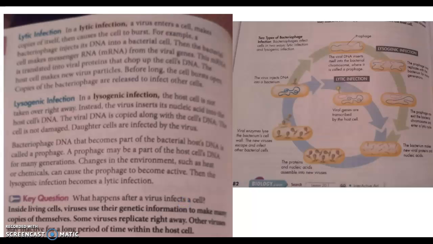Lytic infection. In the lytic infection, a virus enters a cell, makes copies of itself, and then causes the cell to burst. For example, bacteriophage injects its DNA into the bacterial cell. Then the bacterial cell makes messenger RNA from the viral genes. This mRNA is translated into viral proteins that chop up the cell's DNA. The host cell makes new virus particles. Before long, the cell bursts open and copies of the bacteriophage are released to infect other cells.